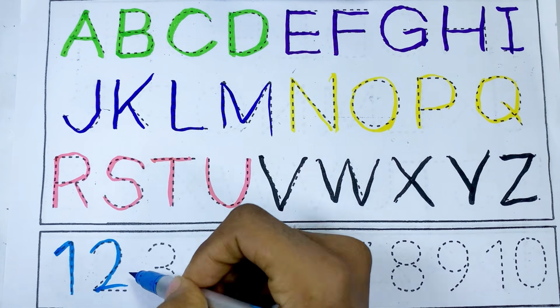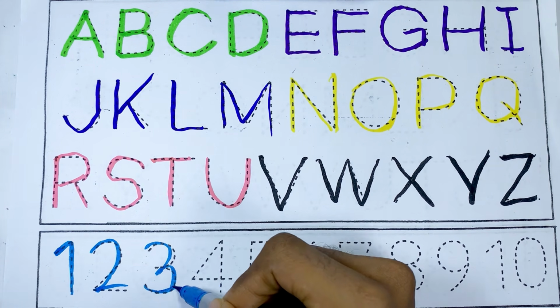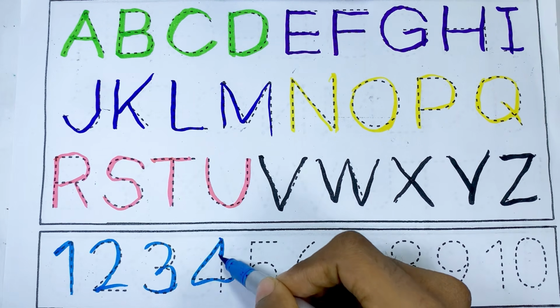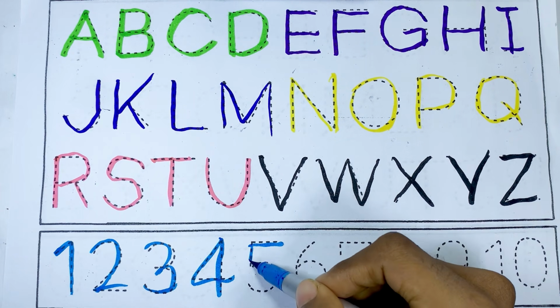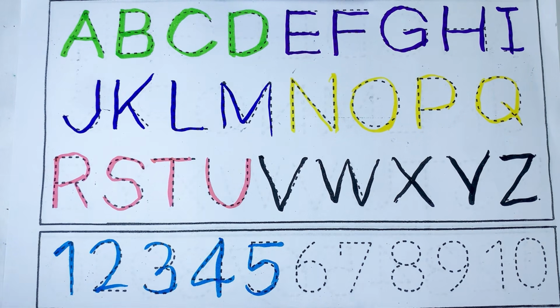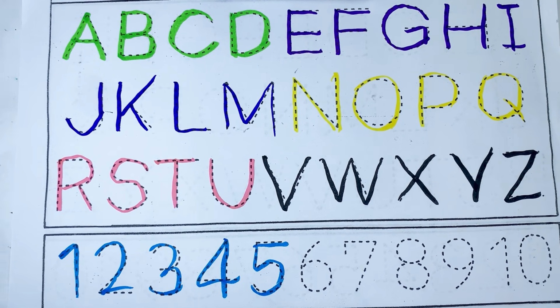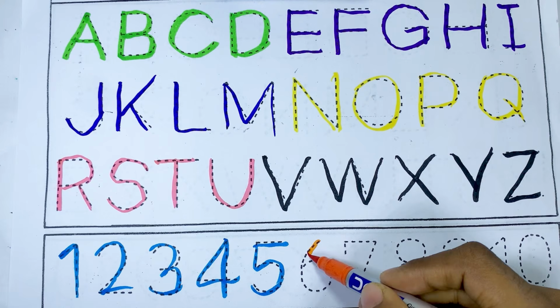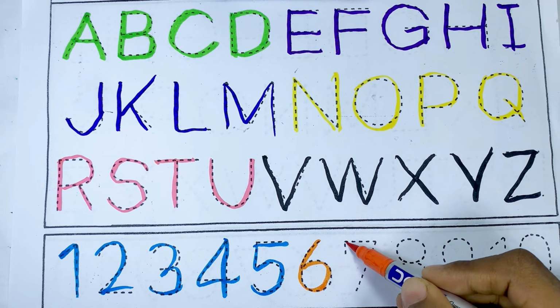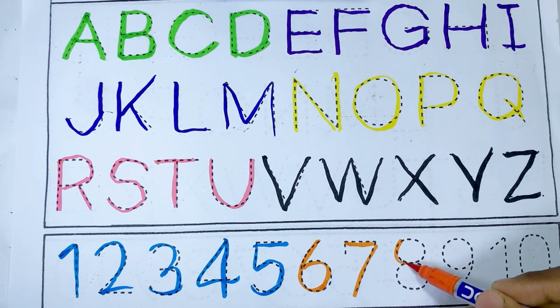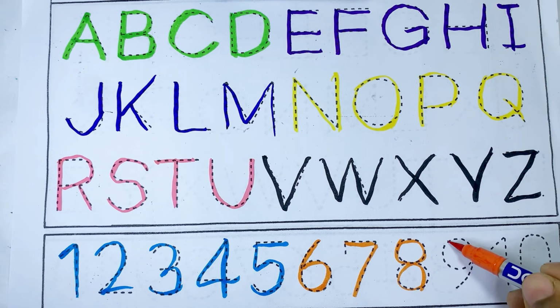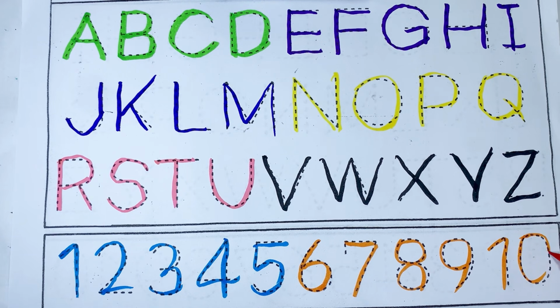1, 2, 3, 4, 5. Now you draw 6. The numbers of 6. 6, 7, 8, 9 and 10.